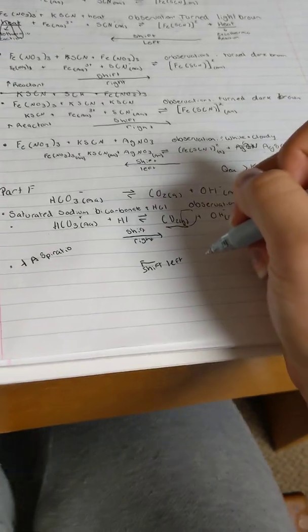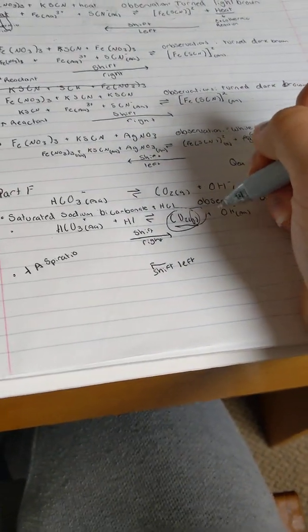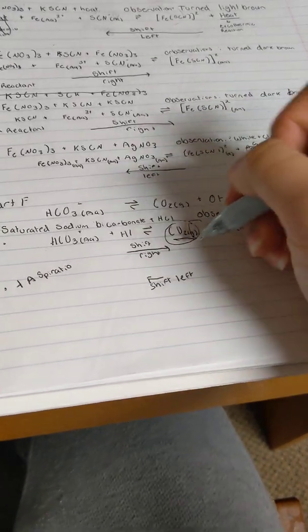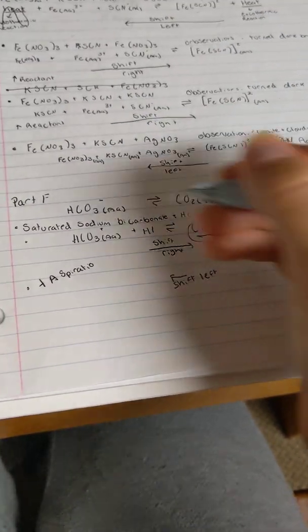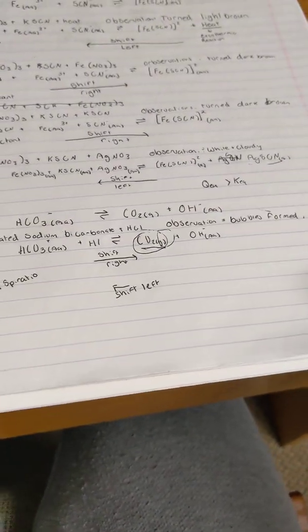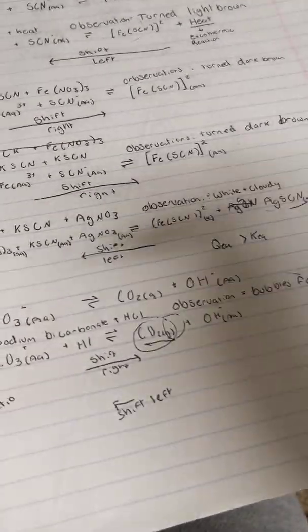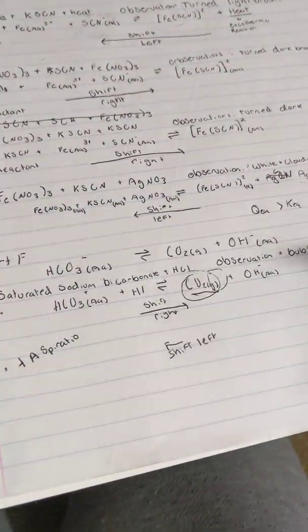And then for aspiration, it had a shift left because right here was decreasing, because aspiration removes all gases, and CO2 is a gas. So when this was decreasing, it had to shift left to return back to equilibrium. So that's why bubbles were decreased, and that's why it also returned back to the coloring which it was before.